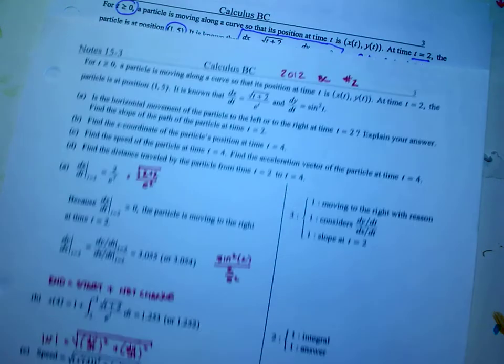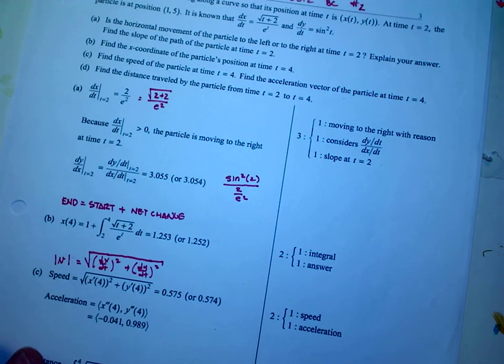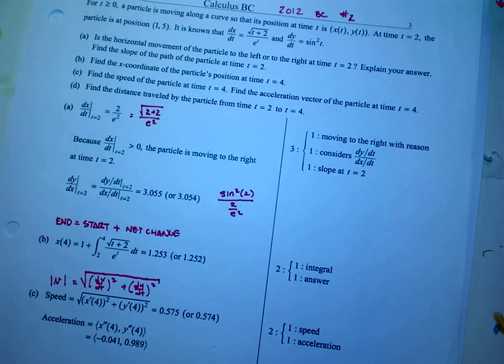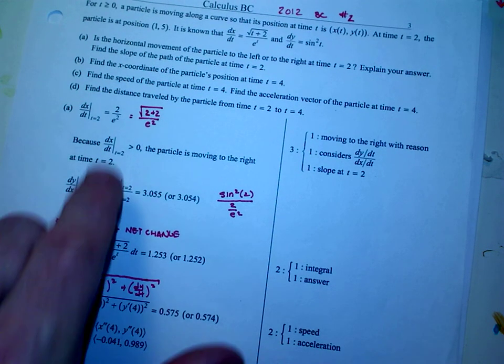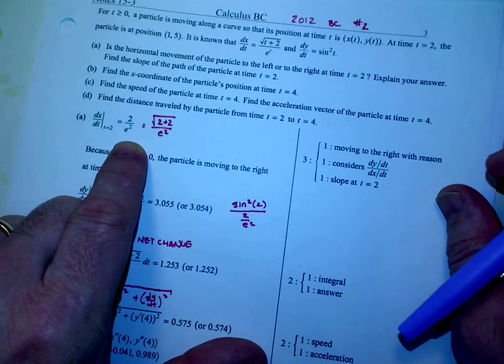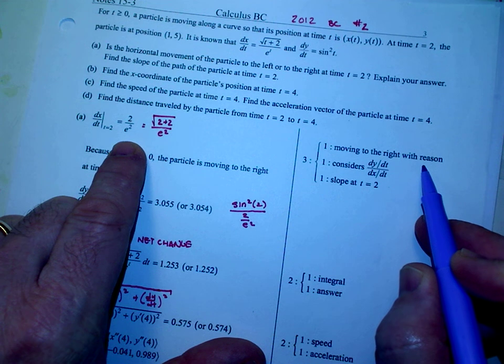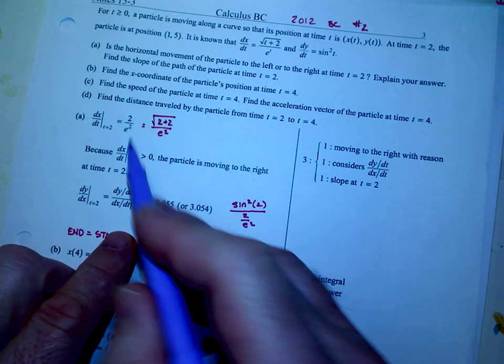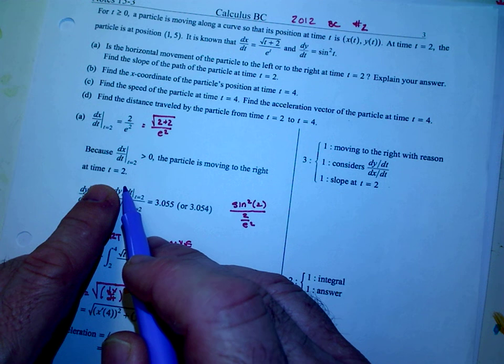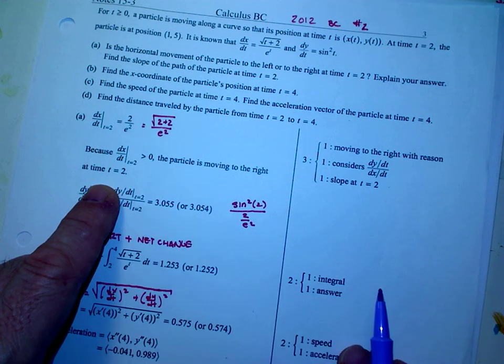Real quickly, I do want to just go over the scoring on this one, just so you're familiar again as we prepare for the AP exam, what they'll be grading this upon. The very first one was simply a matter of answering the question correctly, moving to the right with a reason. So we'd have to show that we did get a positive value, and then note that we got a positive value for dx dt, therefore we're moving to the right.